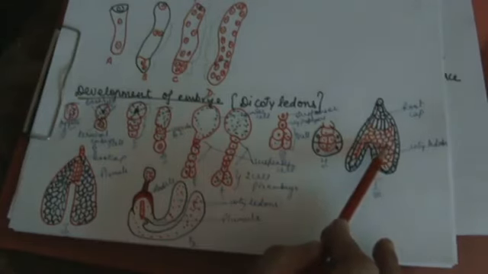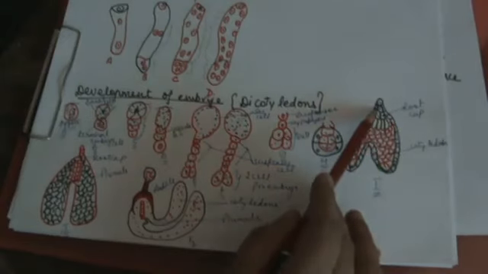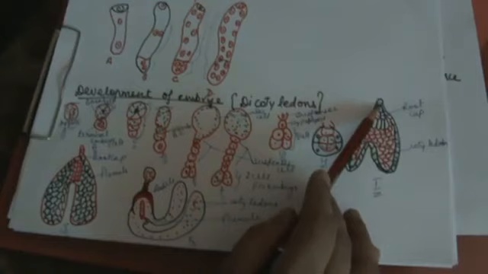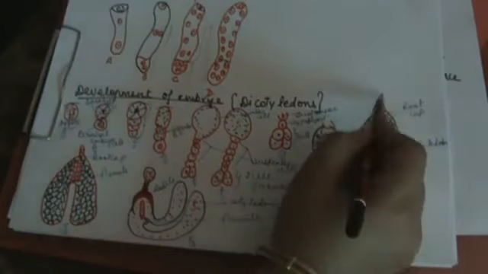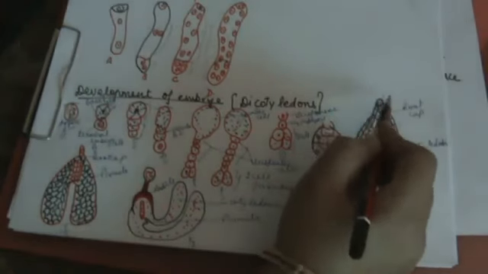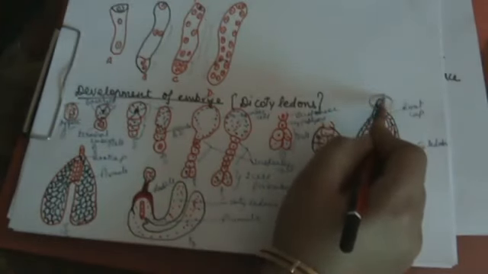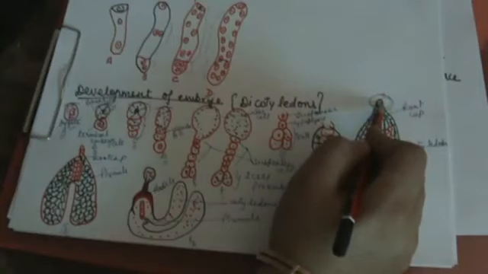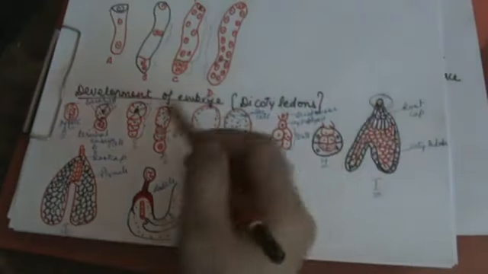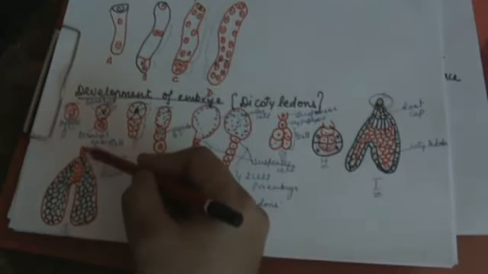Now the suspensor cell situated at the tip, it is known as hypophysis. This cell is known as the hypophysis. Now this hypophysis again divides by transverse and longitudinal divisions to form 3 tiers of cells. Here 1, 2, 3. 3 tiers of cells.